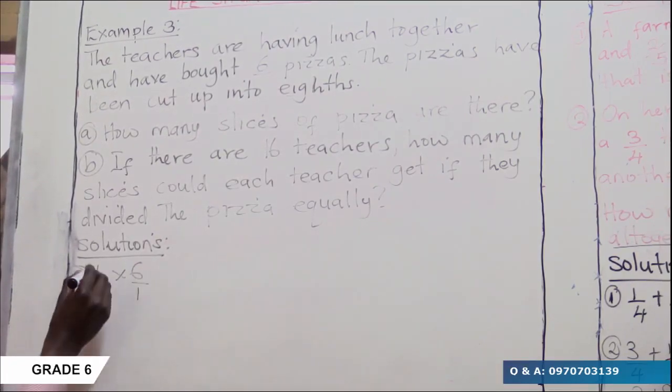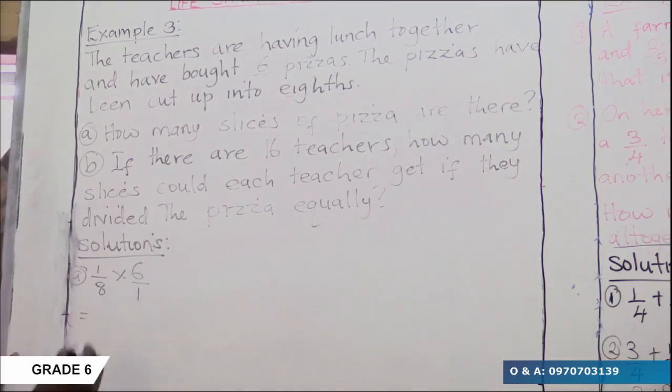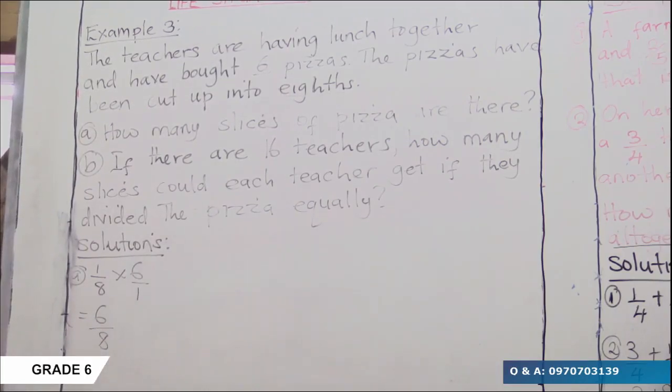Then when you multiply 1 times 6, boys and girls, the answer is what? The answer is 6. 1 times 8, boys and girls, the answer is what? The answer is 8.